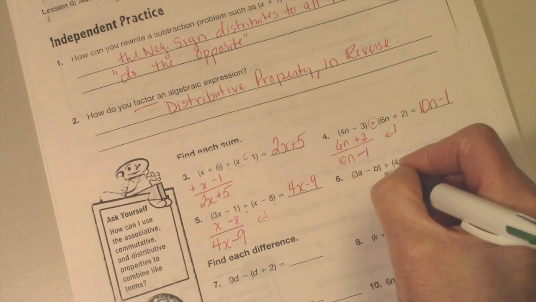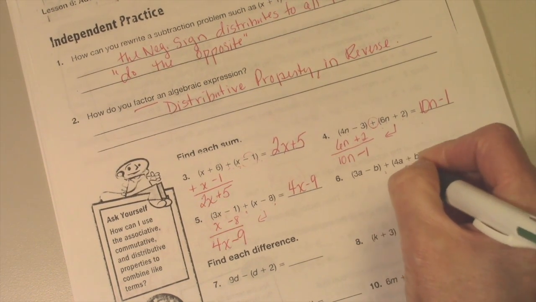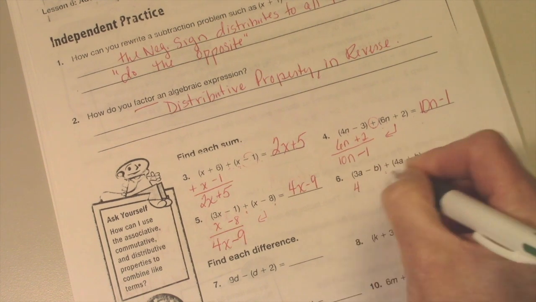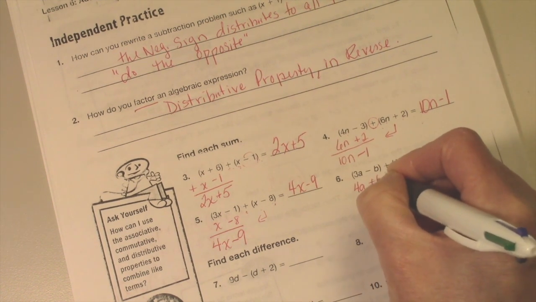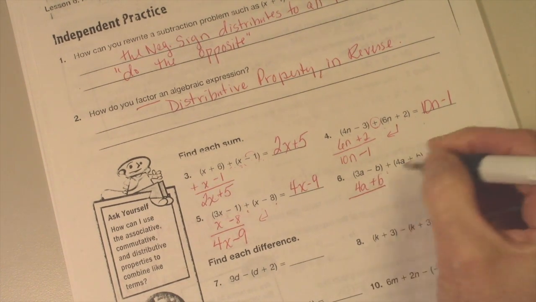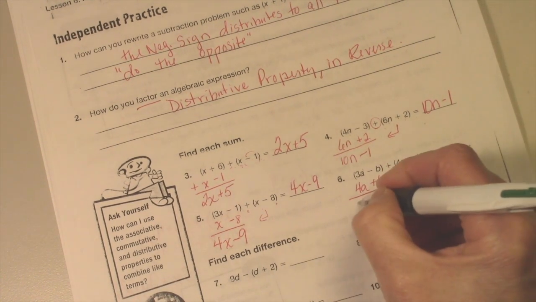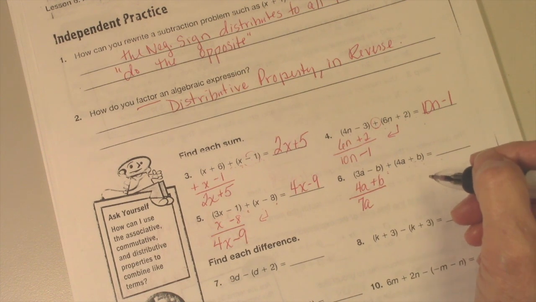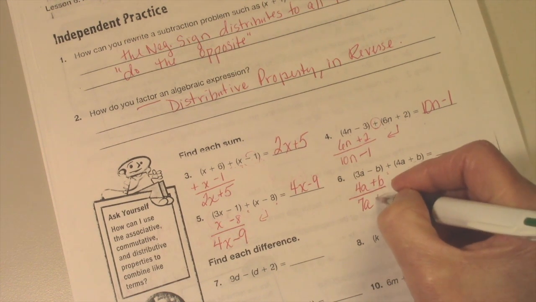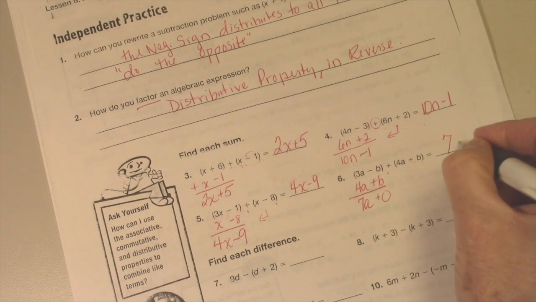Same with this one. This plus doesn't change anybody. So I'm going to do 4a. And this b is a positive b. How many a's now? 7a. Uh-oh. Negative b and a positive b makes 0. So you don't even write it. 7a.